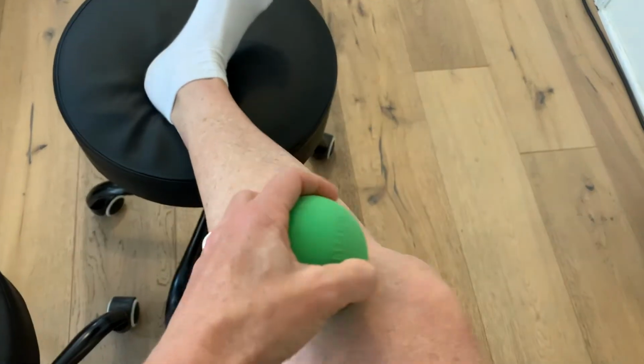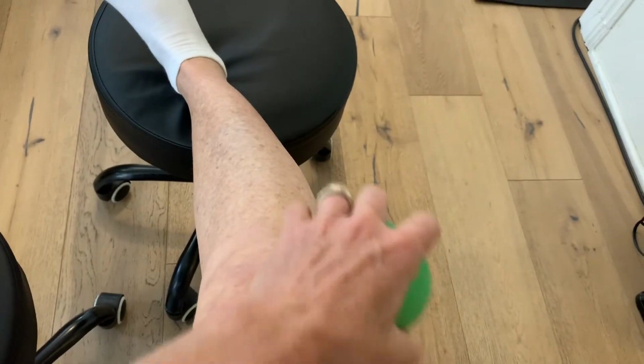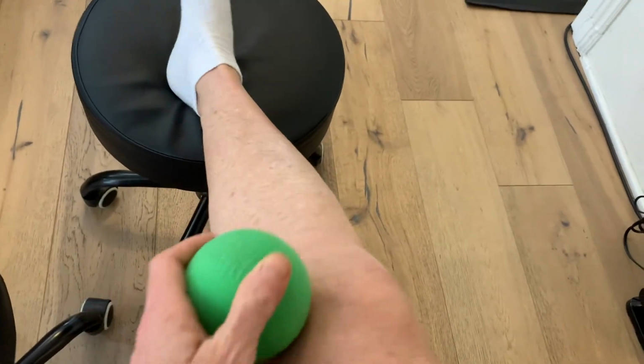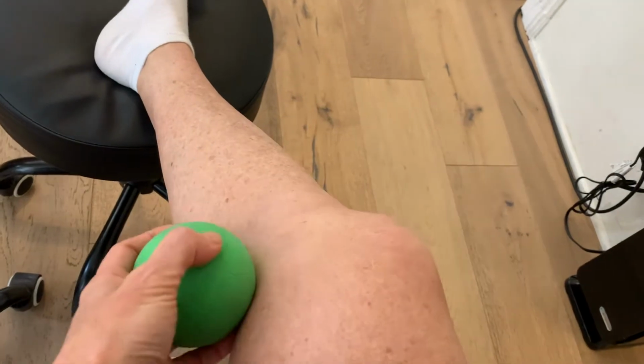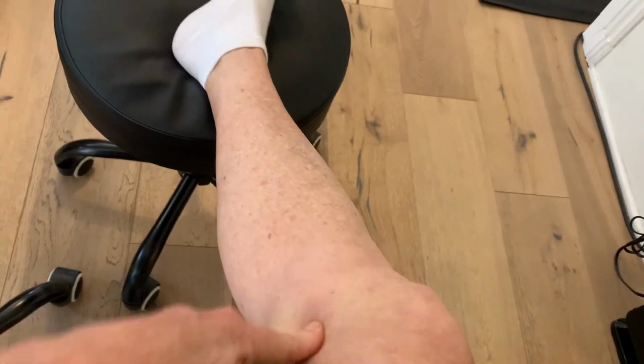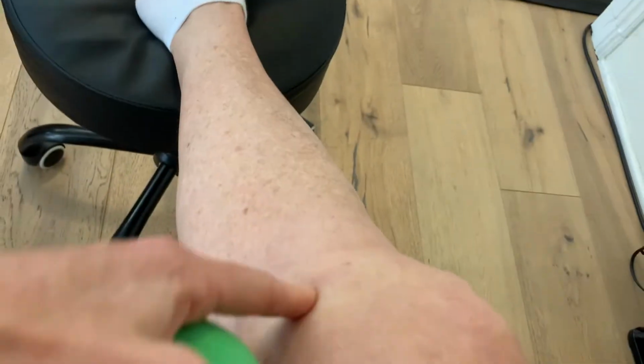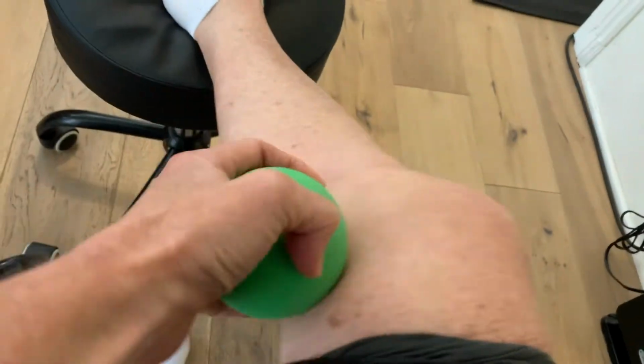Similar to the other video I did where we're releasing structures on the outside of the knee, now we're going to focus our attention on the inside part of the knee. Here I'm going to do the demonstration with my pant leg rolled up, but then I'm going to pull down to go up a little further into the leg here.